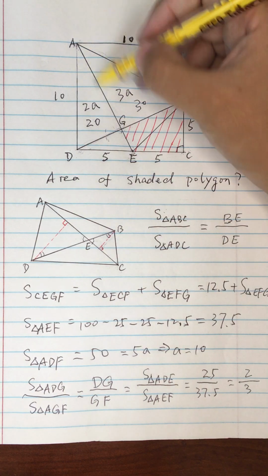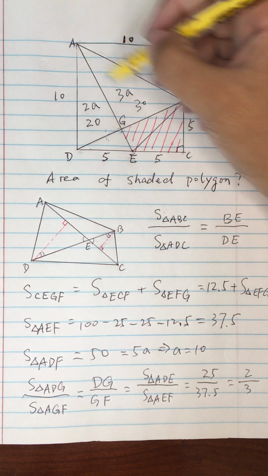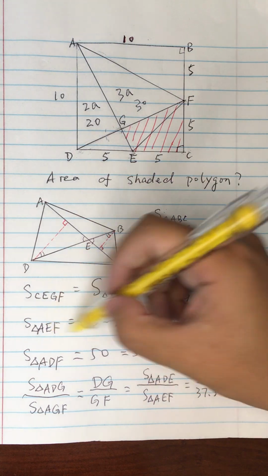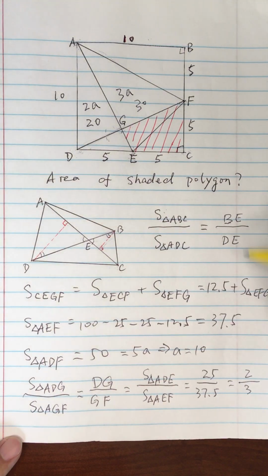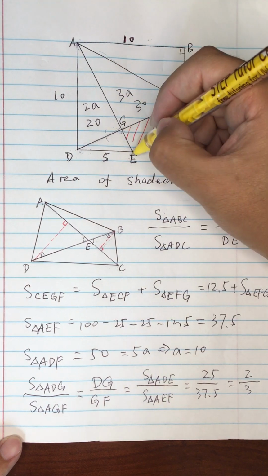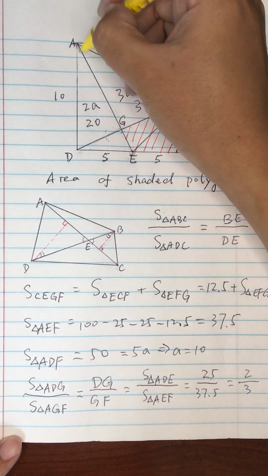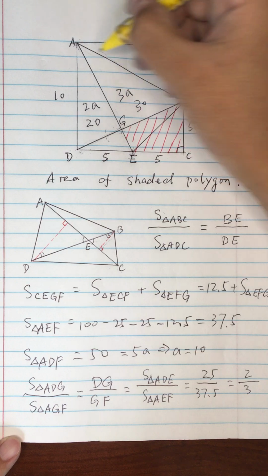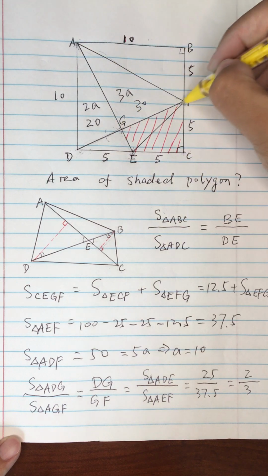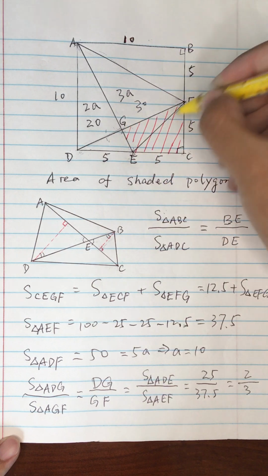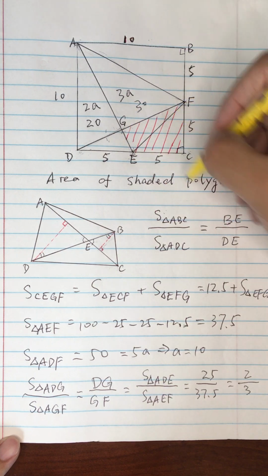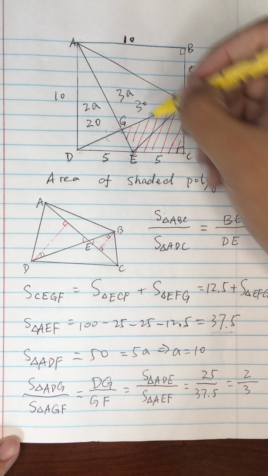So the area of AGF is 30, and the area of AEF is what? AEF is 37.5. So the area of this small triangle EFG is going to be 37.5 subtract 30.